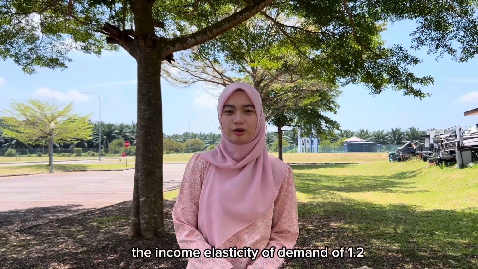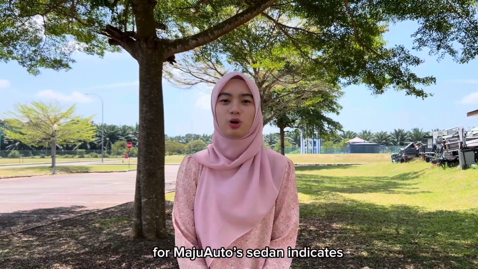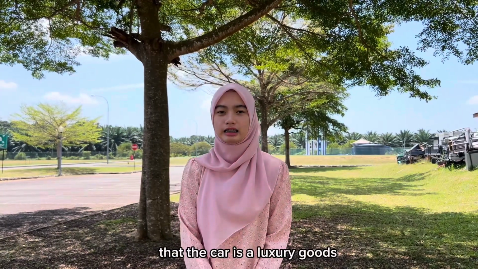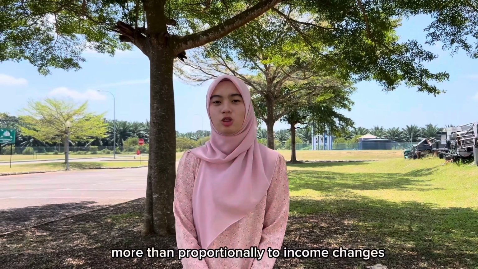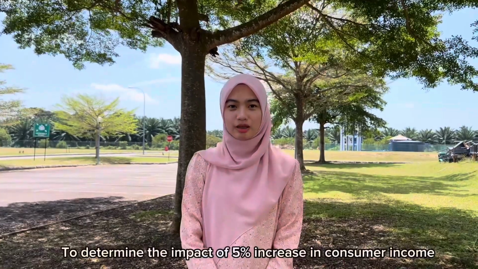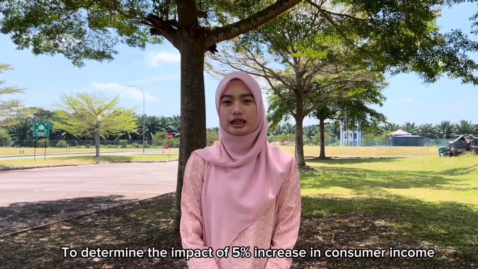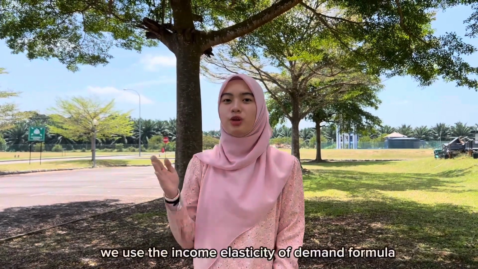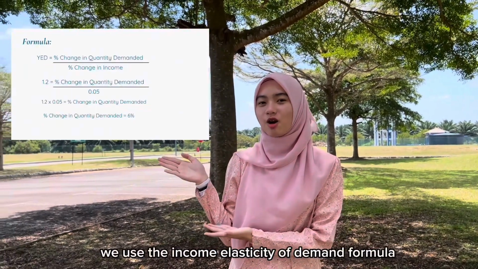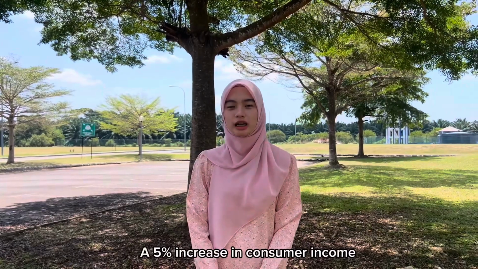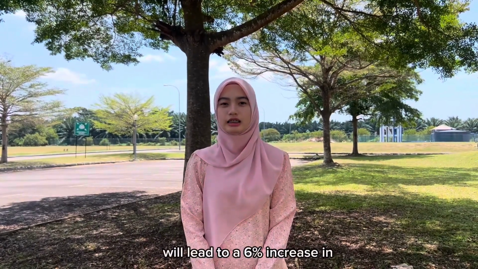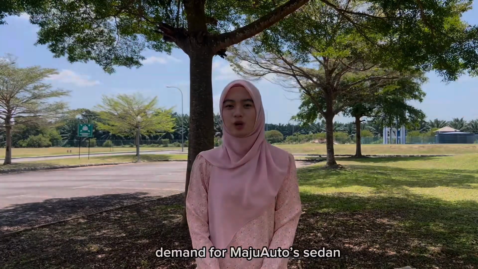For the next question, the income elasticity of demand of 1.2 for Maju Auto sedans indicates that the car is a luxury good, meaning demand increases more than proportionally to income changes. To determine the impact of a 5% increase in consumer income, we use the income elasticity of demand formula. This suggests that a 5% increase in consumer income will lead to a 6% increase in demand for Maju Auto sedan.